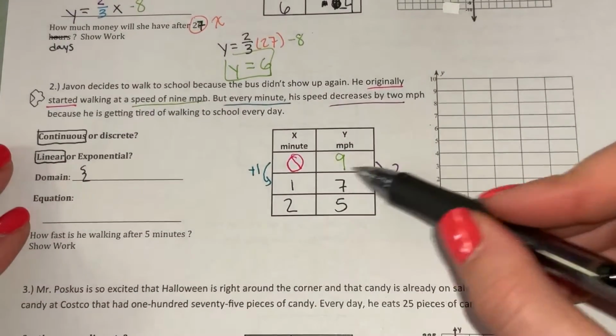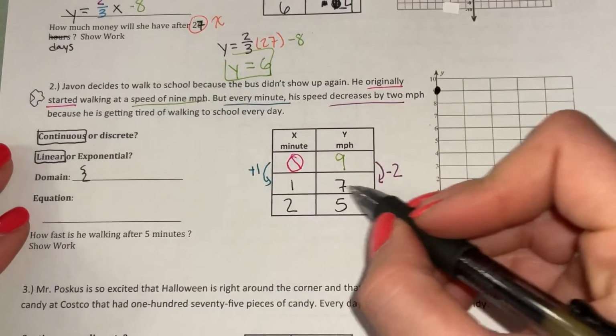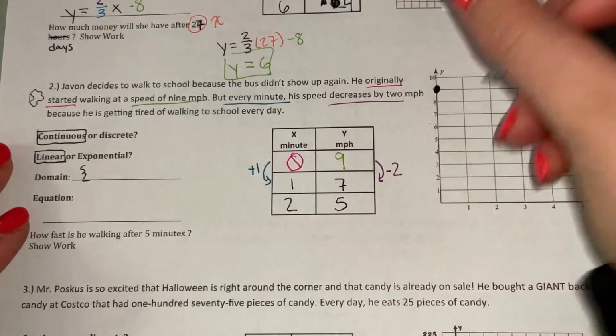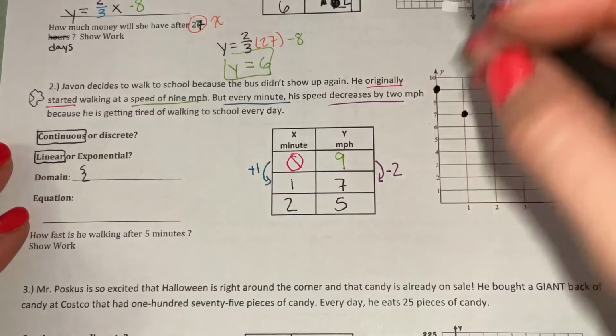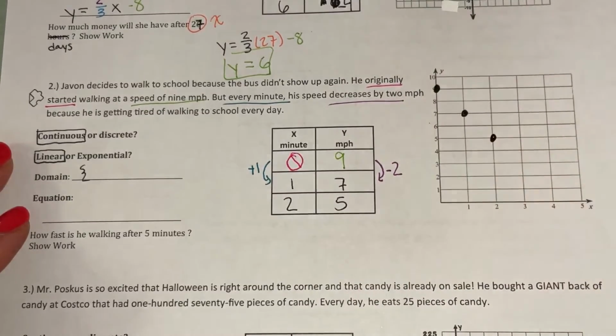So let's graph this. We got 0, 9. Then we have 1, 7. And then I have 2, 5.